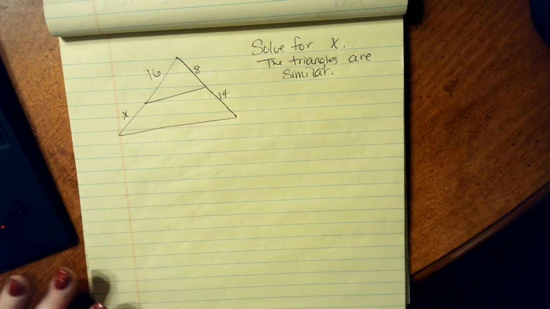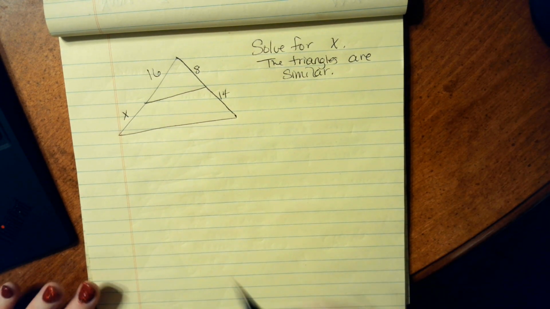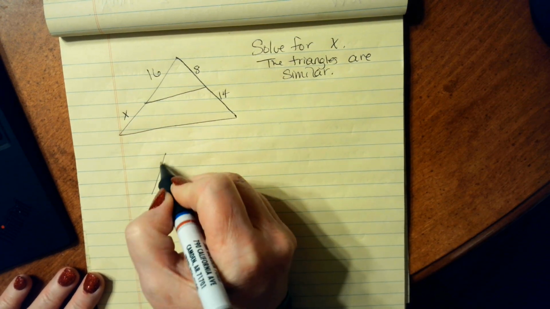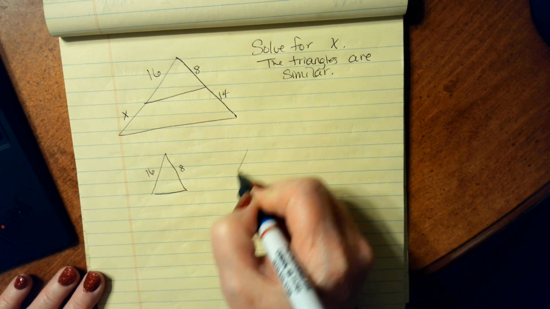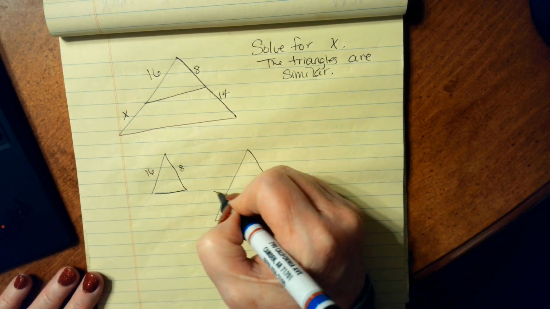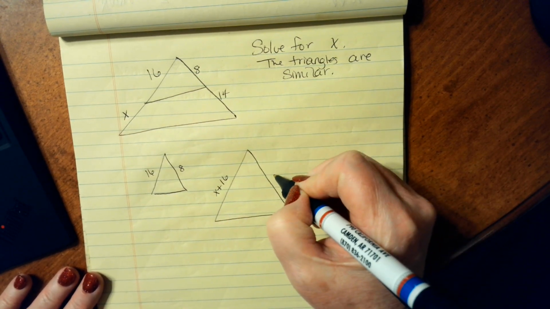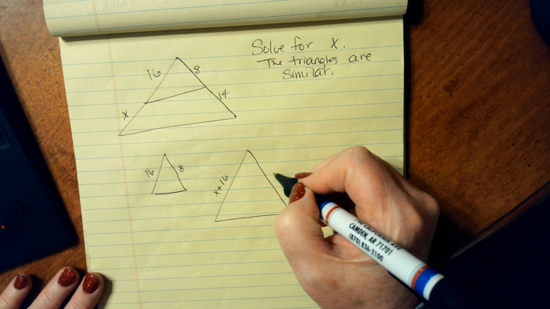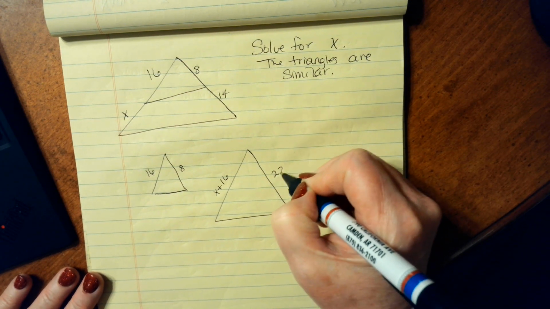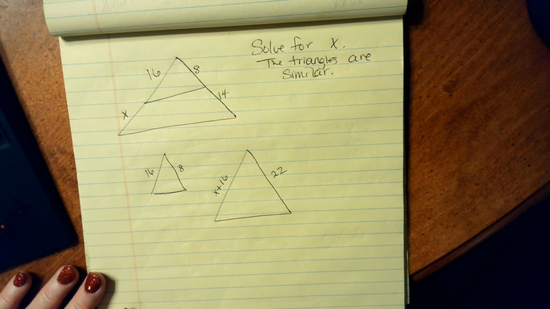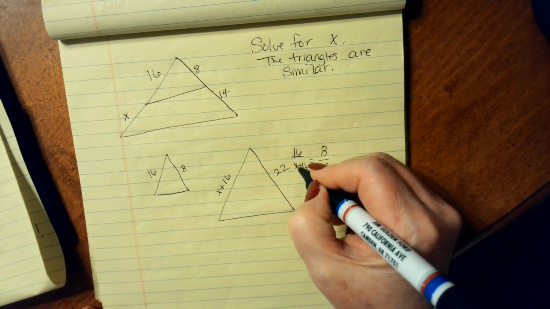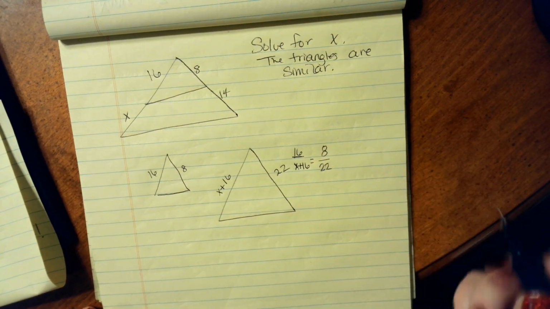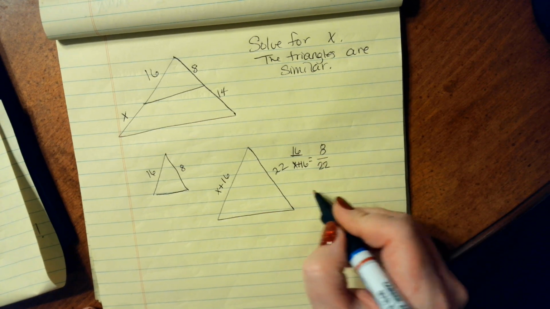Solve for X. These triangles are similar. Well, we're going to draw the 2 triangles separated, and that would be a 16 and an 8. And the larger triangle would be x plus 16, and 8 plus 14 would be 22. So I'm going to set up my ratios. So I have 16 over x plus 16 equals 8 over 22. I'm going to use cross products.